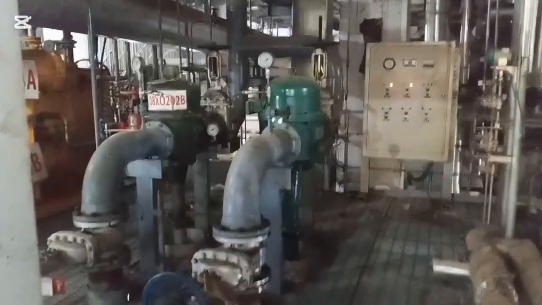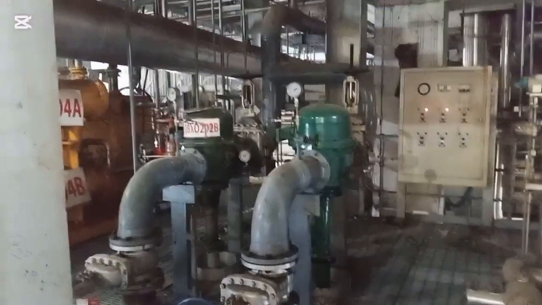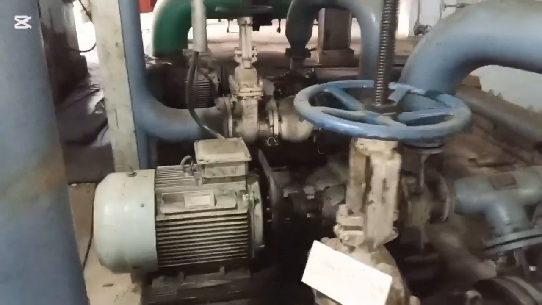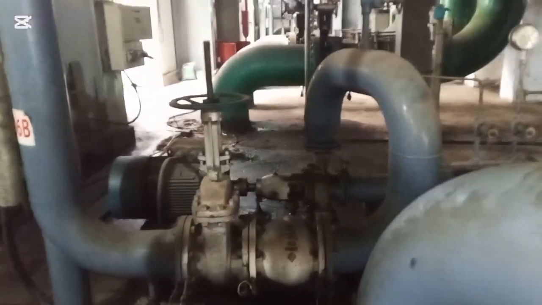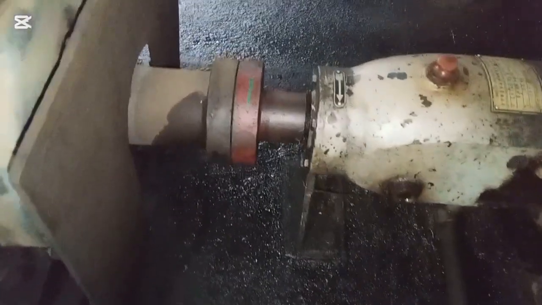We will see the ejector pump also. Here is the ejector, and we will see the pump of the ejector. Here are 2 pumps. One is running, this one, and another is standby. This is the standby pump. If any problem occurs with a pump, then we change the pump.